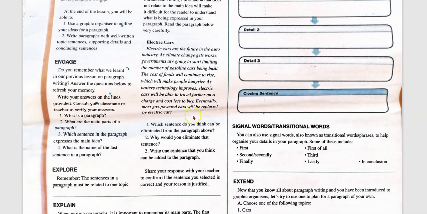All right, so one sentence, it would have to be something about electric cars now. So let's see, they're the future, climate change gets worse. All right.